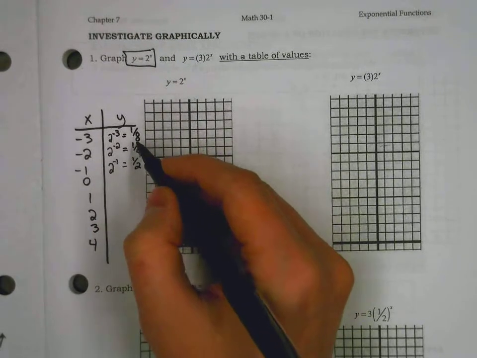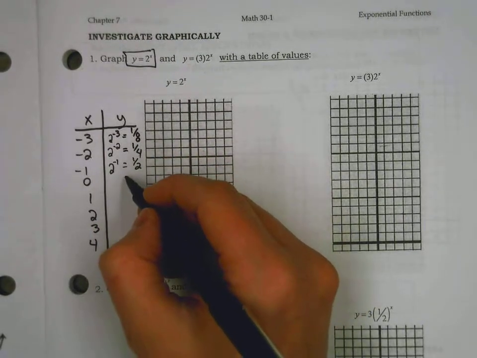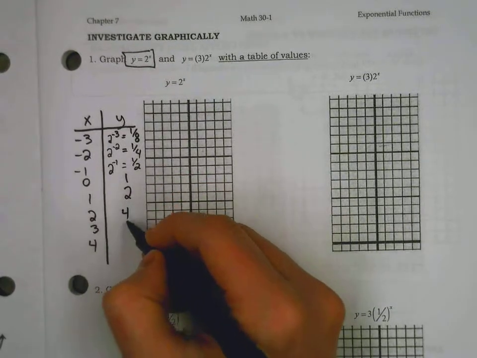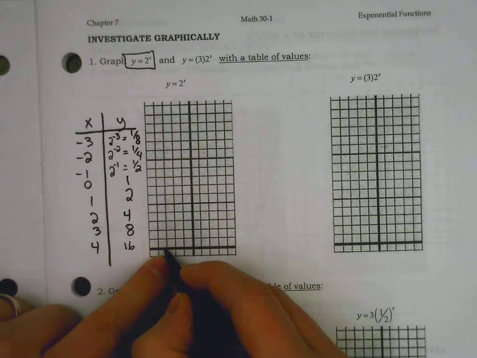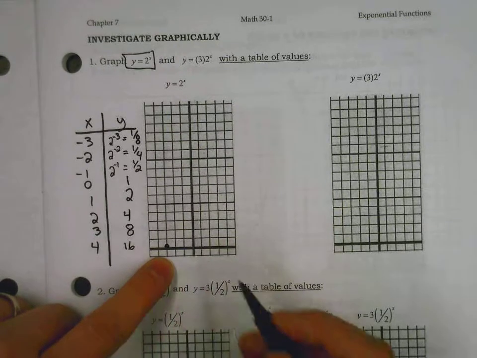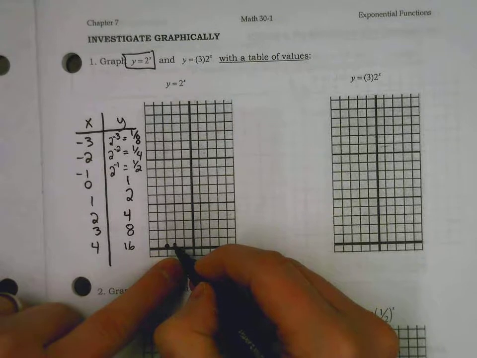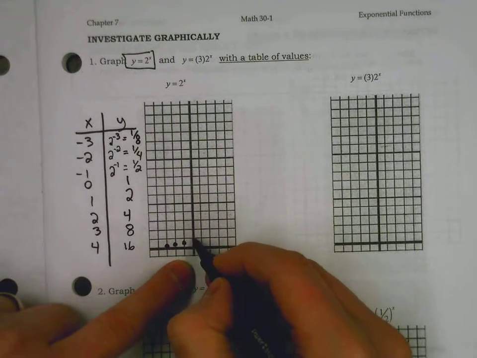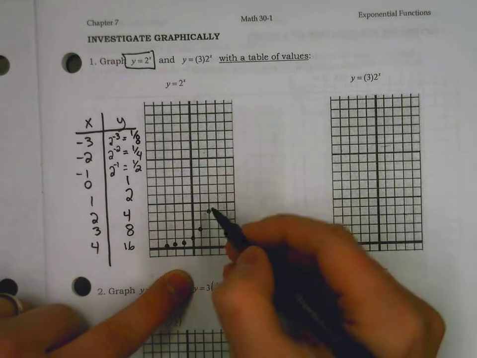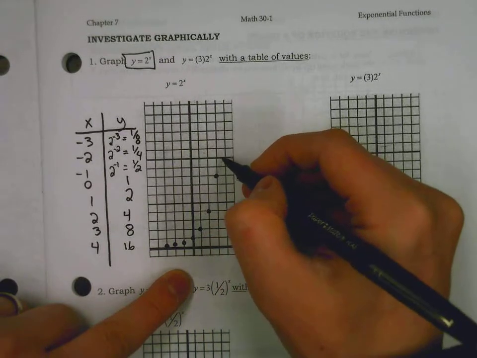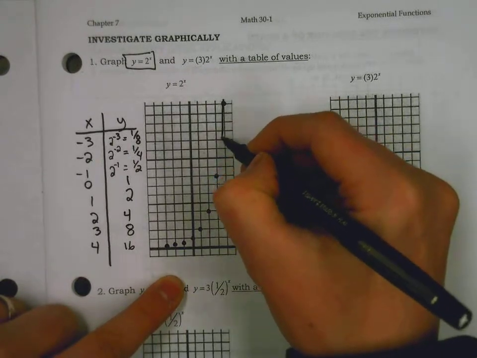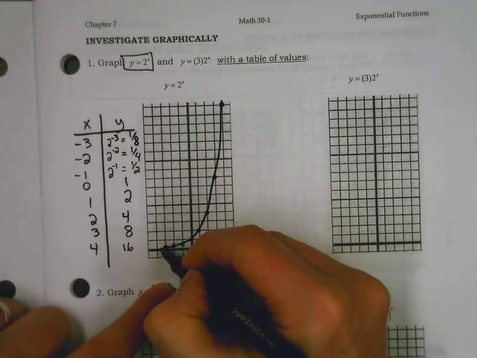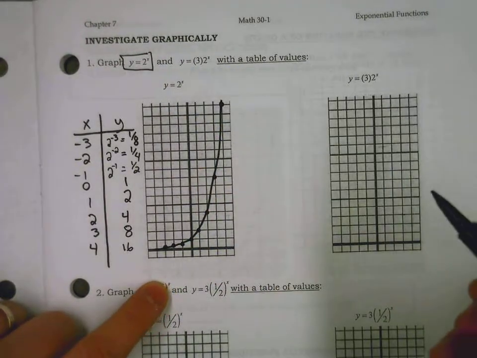And as we continue with this pattern of times 2, times 2, times 2, we're building this exponential pattern. So what we have is a -3 getting plugged in, and a 0.125 comes out. Plug in a -2 and a 1/4. Plug in a -1 and a half, a 1, a 2, a 4, an 8, and then a 16. And this curved shape is your base function for y equals 2 to the power of x.